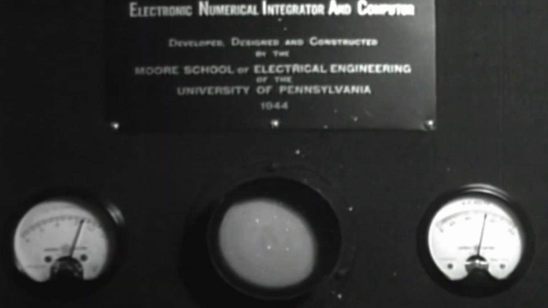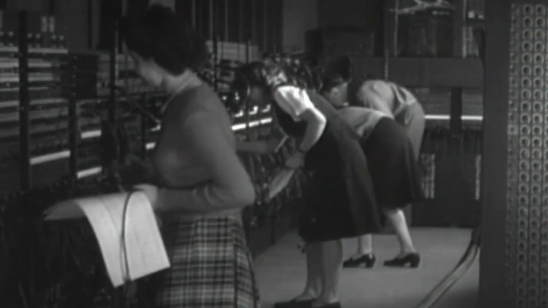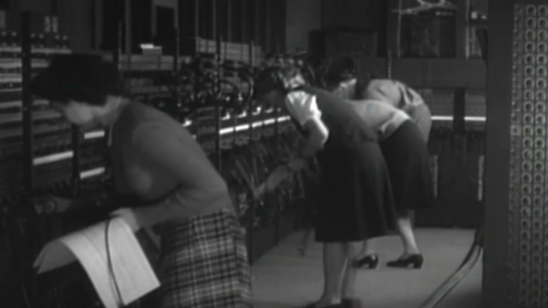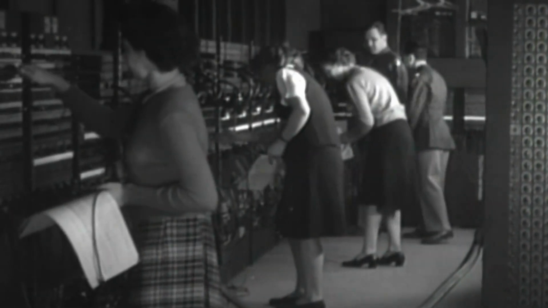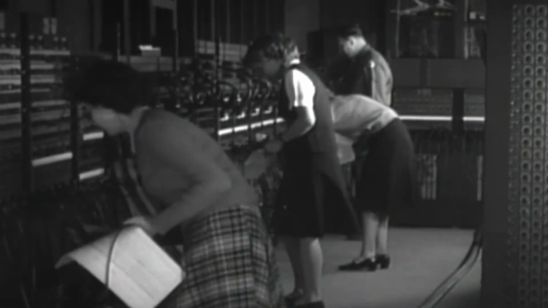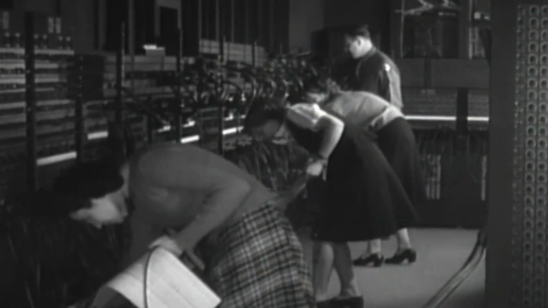ENIAC stands for Electronic Numerical Integrator and Computer. It was the world's first large-scale digital electronic general-purpose computer. It was designed to be capable of being reprogrammed to solve a large number of numerical problems. ENIAC was conceived and designed by John Mauchly and J. Presper Eckert of the University of Pennsylvania.